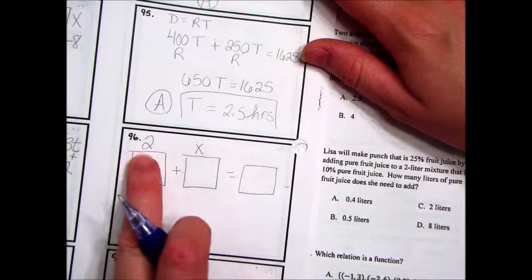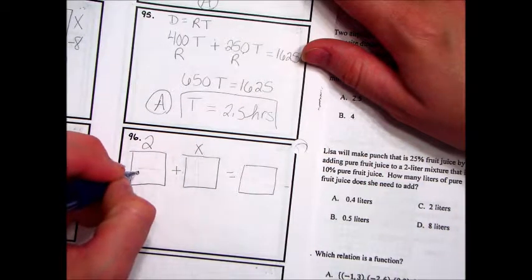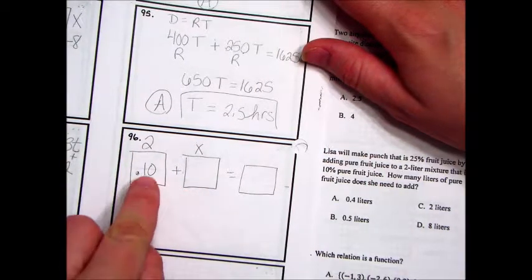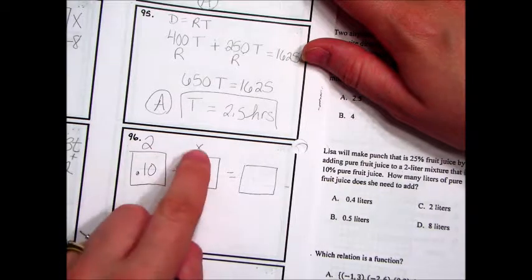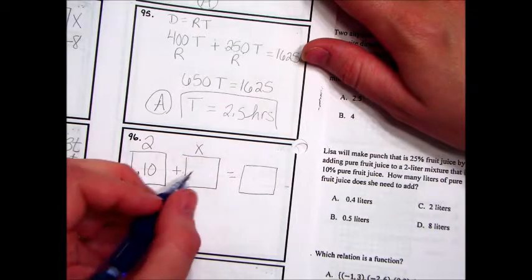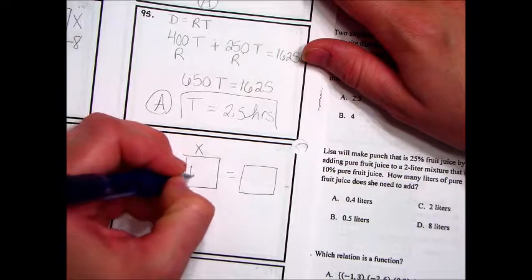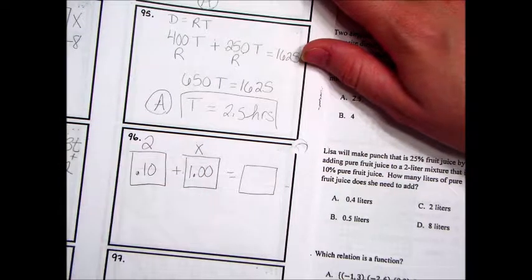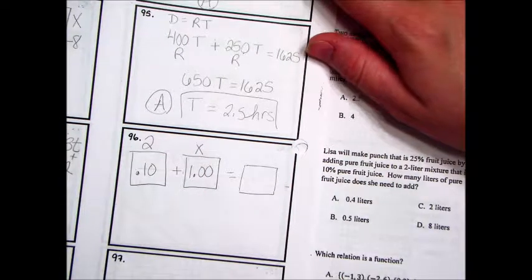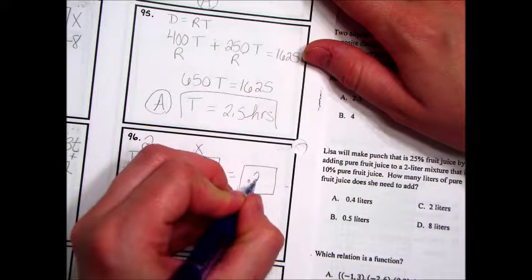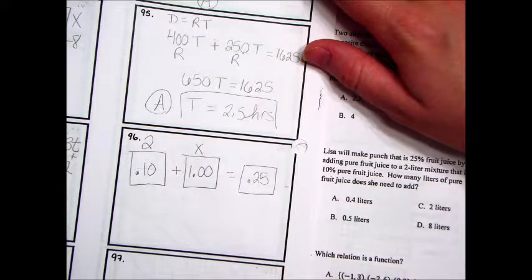So here, this one's 2 liters. It's only 10% fruit juice, so we're going to put a 0.10 inside of there. Here's what she's adding. This is 100% fruit juice, so it's 1.00 as a decimal. And it tells us that she wants her final mixture to be 25%.